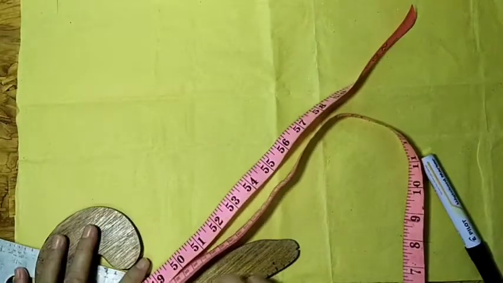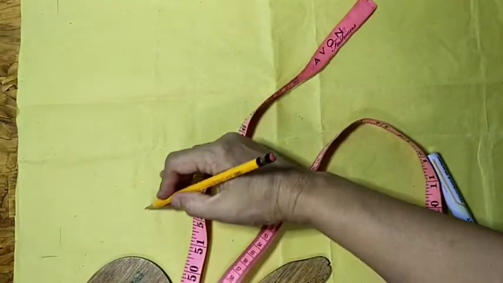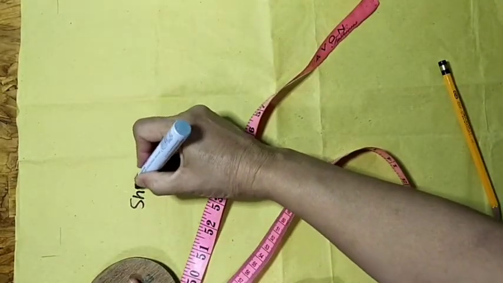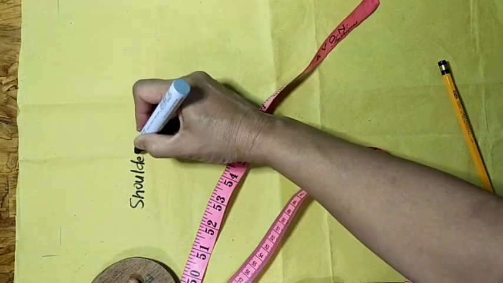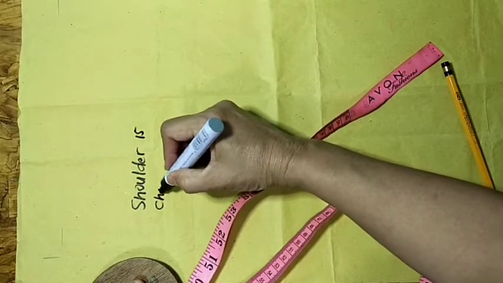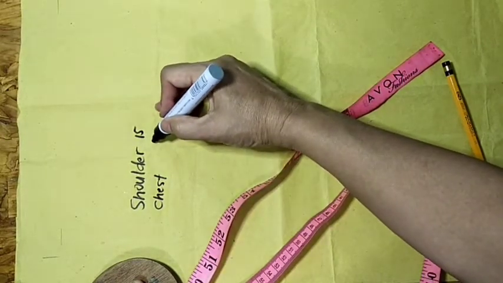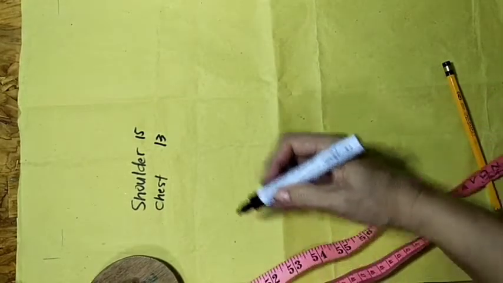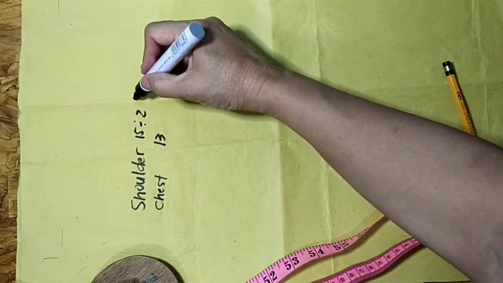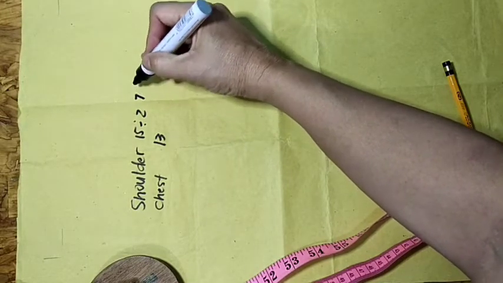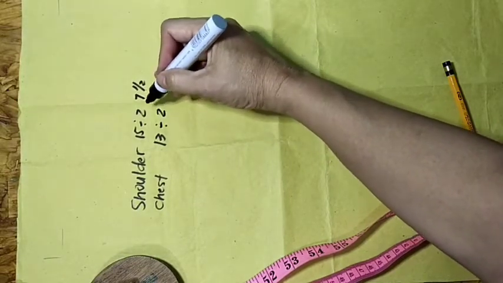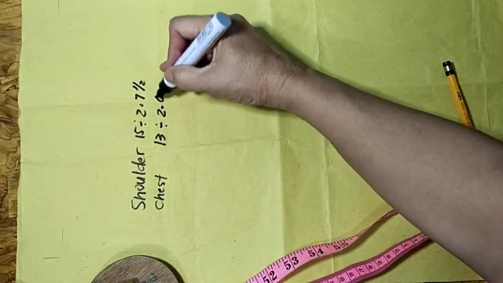Okay. These are the measurements needed. We need the shoulder. Our measurement is 15. Chest is 13. Divide it into 2. We have 7.5. Divide 13 into 2 is 6.5.